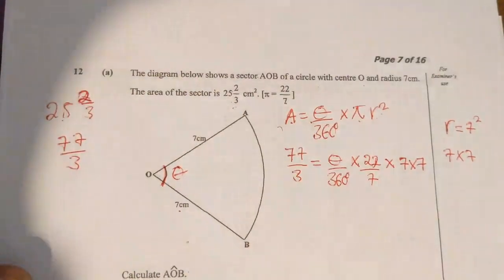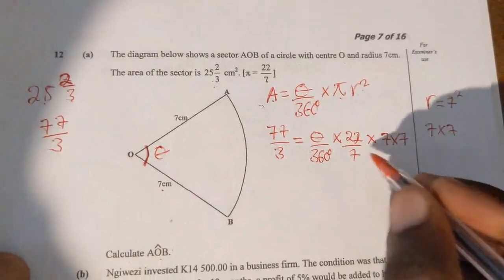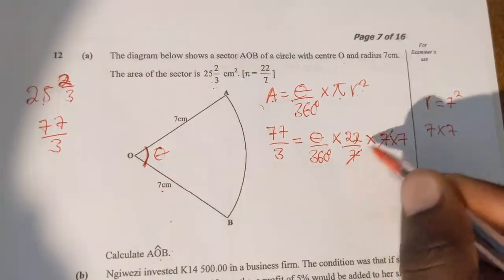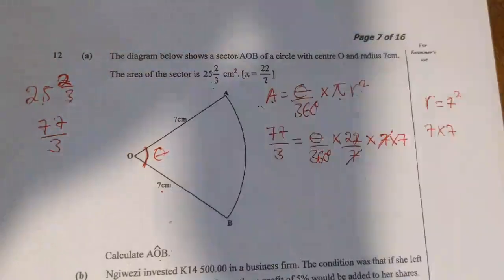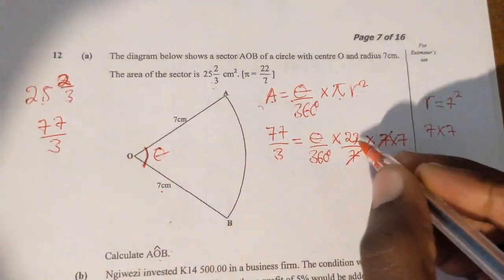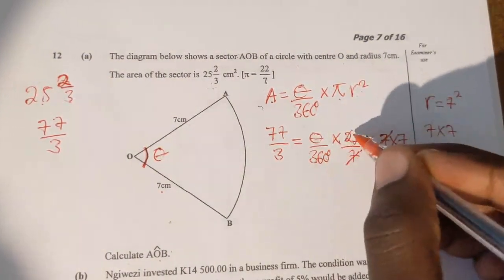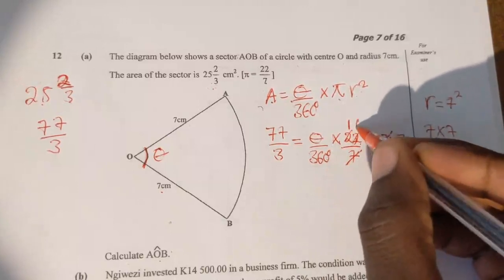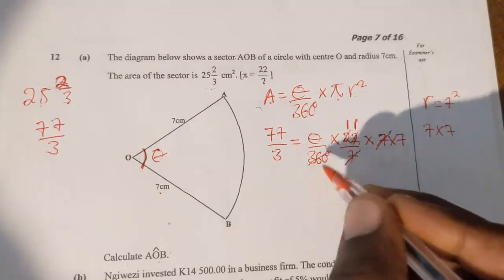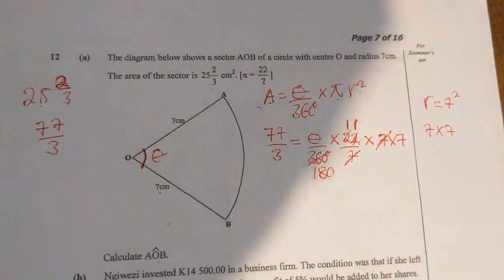All right, so here you start working things out. You divide 7 into 7, so this 7 goes like that. Then this is 22, so you can divide by 2 in here and 2 in here. 2 in 22, you're going to have 11, and 2 in 360, you're going to have 180. Are we together?